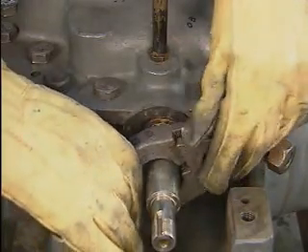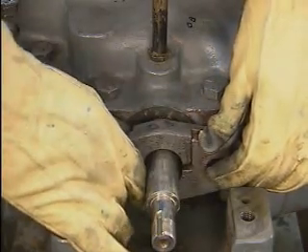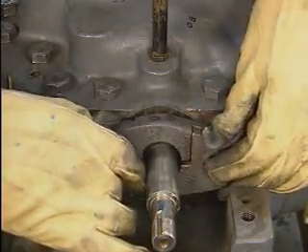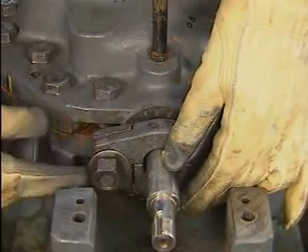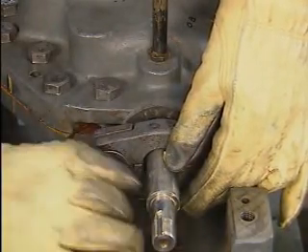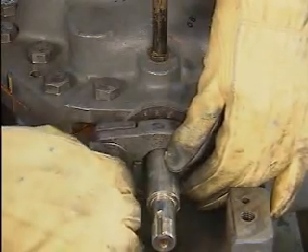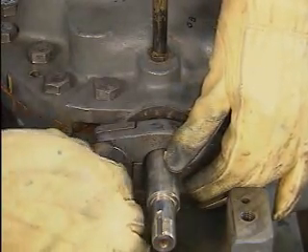After all the rings of packing have been installed, the mechanic reinstalls the gland follower. He positions the gland follower over the last ring of packing and then reinstalls the nuts that hold it in place. He tightens the nuts just enough to allow the packing to seat firmly inside the stuffing box.